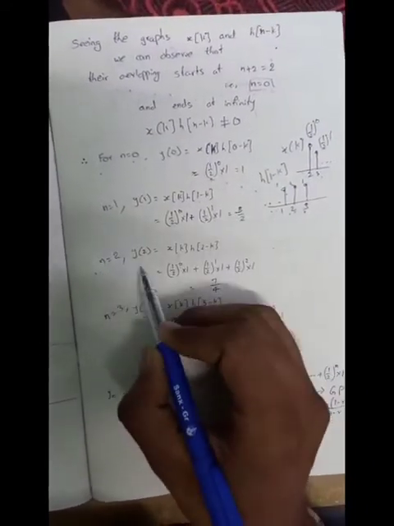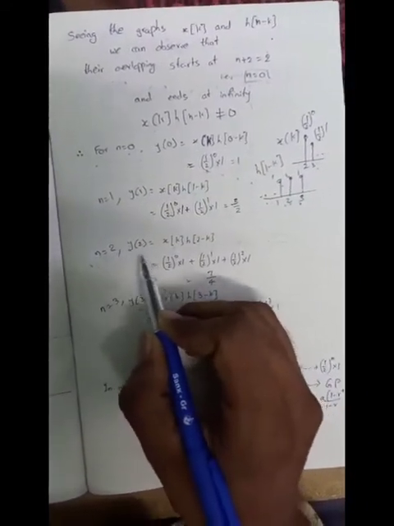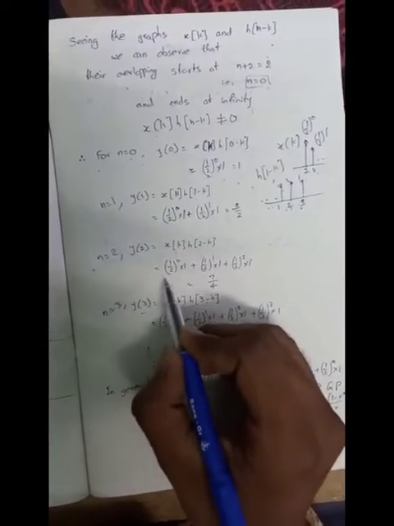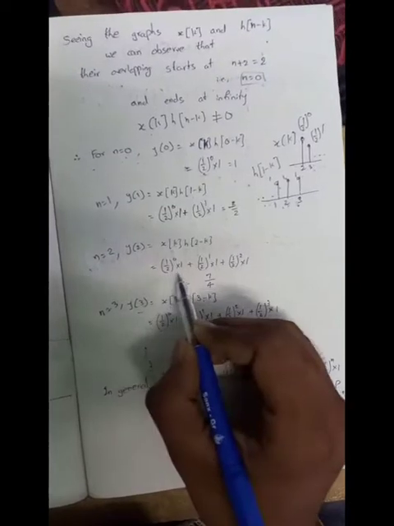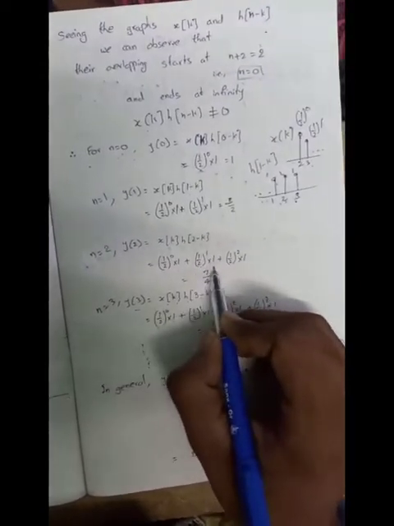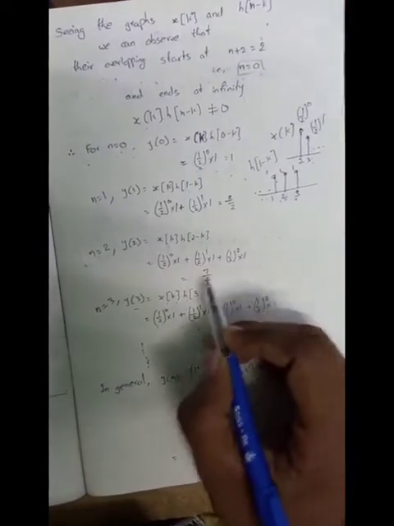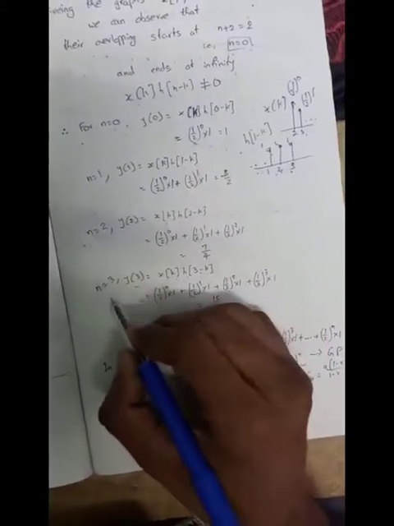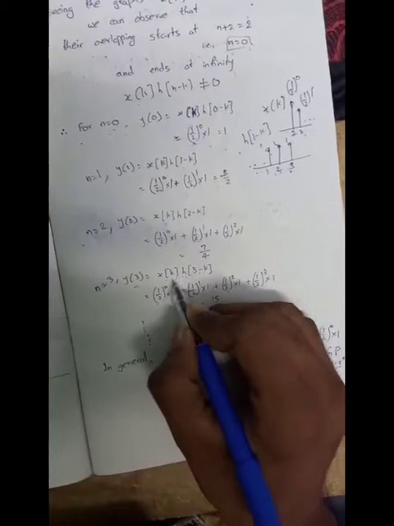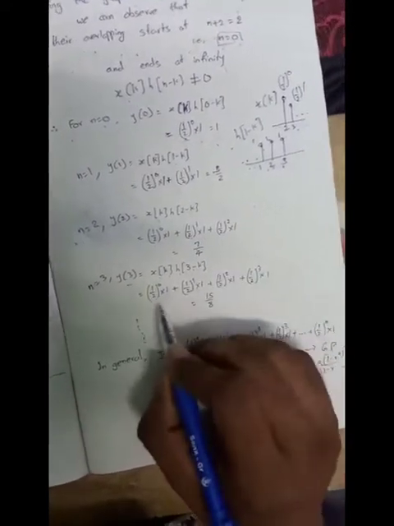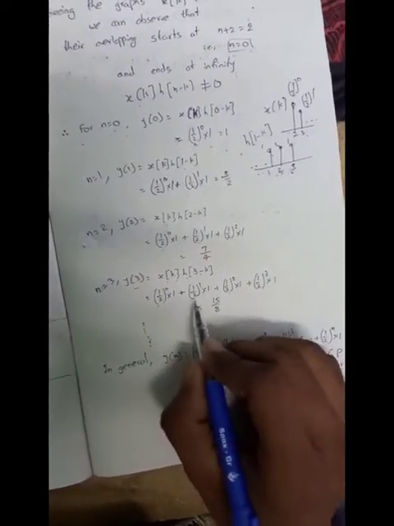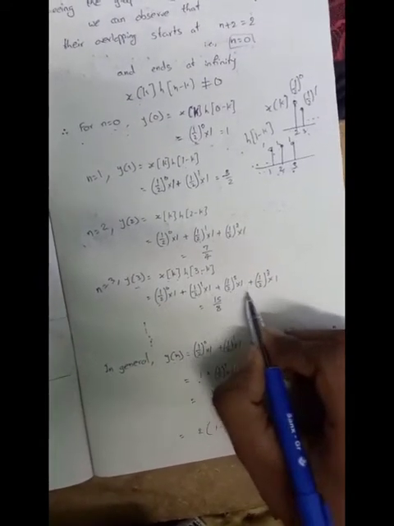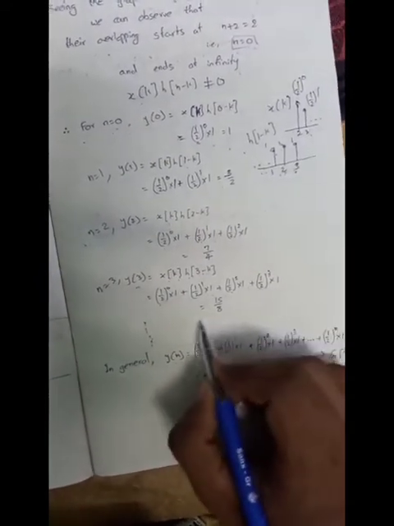Similarly, for n equal to 2, y of 2 is x of k h of 2 minus k, like that 1 by 2 whole power 0 into 1 plus 1 by 2 whole power 1 into 1 plus 1 by 2 whole square into 1, which is equal to 7 by 4. For n equal to 3, y of 3 is x of k into h of 3 minus k, which is 1 by 2 whole power 0 into 1 plus 1 by 2 whole power 1 into 1 plus 1 by 2 whole square into 1 plus 1 by 2 whole cube into 1, which is 15 by 8.